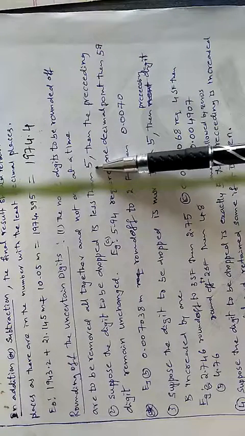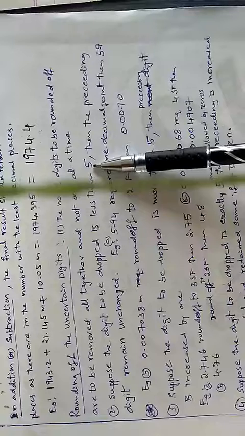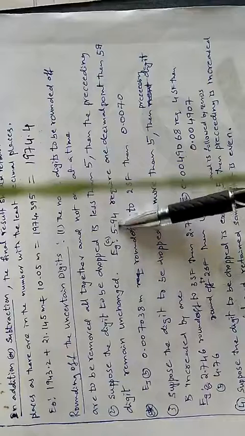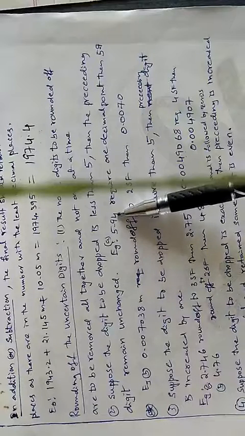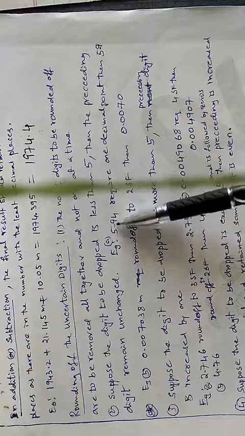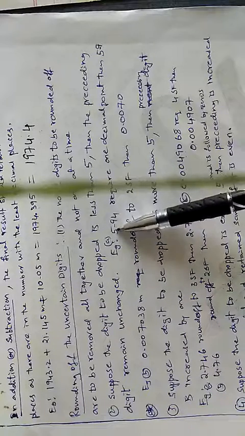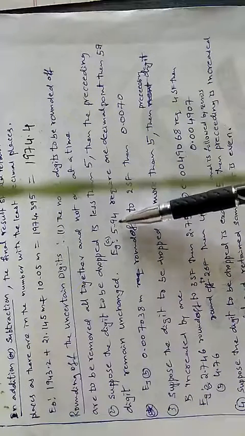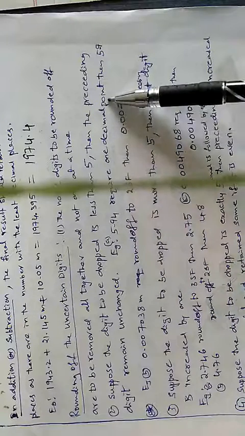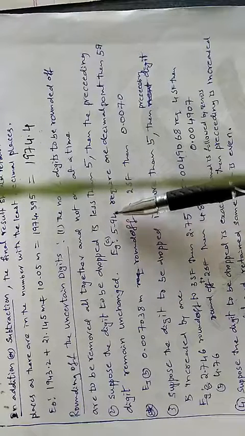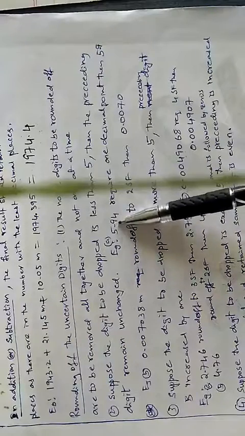Whatever number is to be dropped, if it is less than 5, then the preceding number remains unchanged. See, 5.94 is there. We want only 5.9, means you have to remove 4, but this 4 is less than 5, so without changing this 9 we can write this one here. We have 5.94, but we want only one decimal place, so we remove the 4. 4 is less than 5, so it is 5.9 without any change.